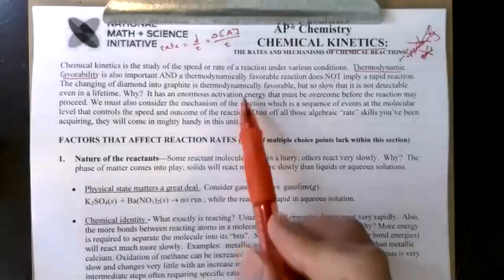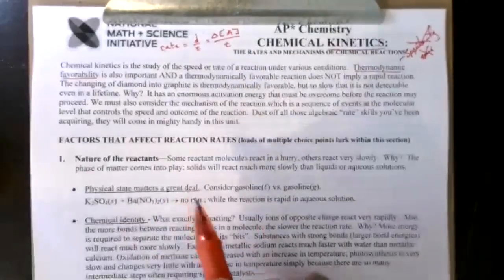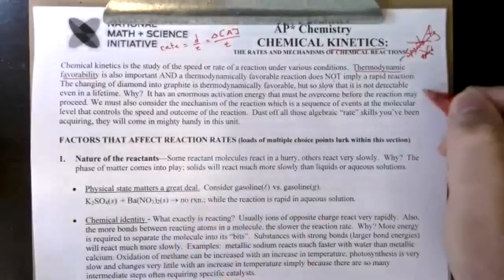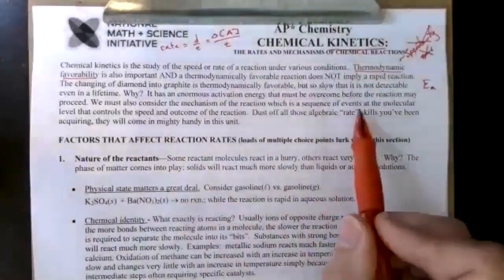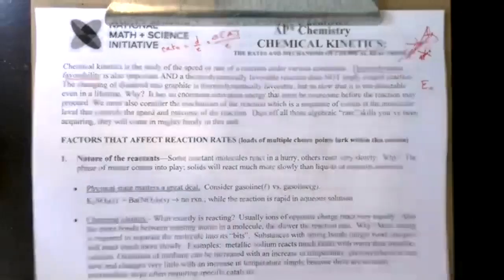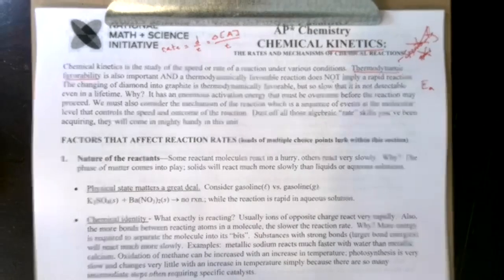It has to do with activation energy. We have to have activation energy, or energy of activation. We'll usually put A as a subscript for that. And it has to do with a lot of things going on within the chemicals themselves and how the chemicals are reacting with one another. So we'll look at some of those things today.